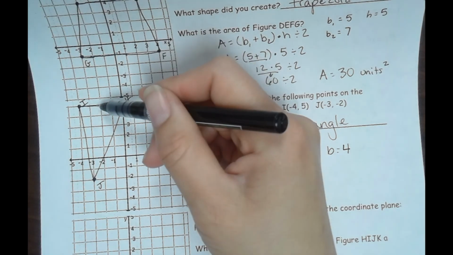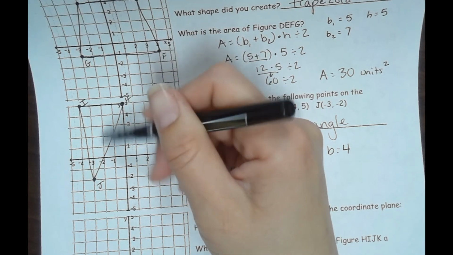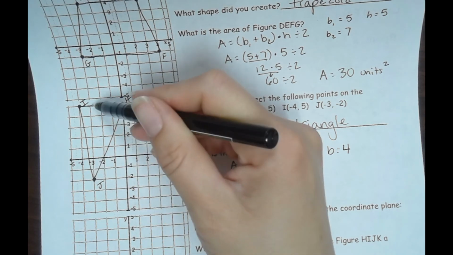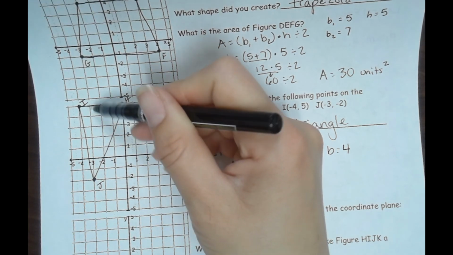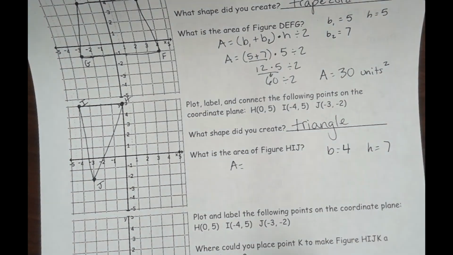I'm going from the base. I need to make a right angle to the tallest point. So to the tallest point would be right here. So I'm just going to count straight across till I get to the base. 1, 2, 3, 4, 5, 6, 7 units. So my height is 7.